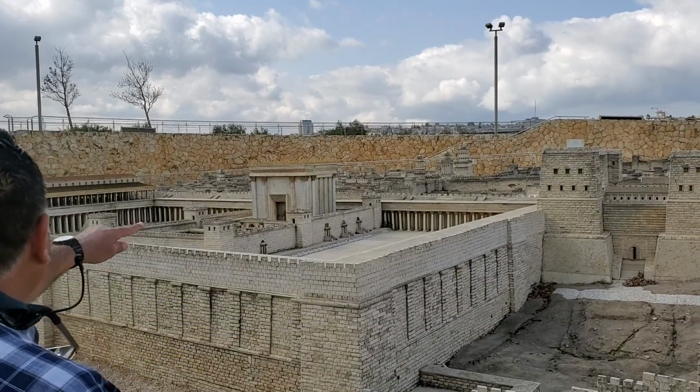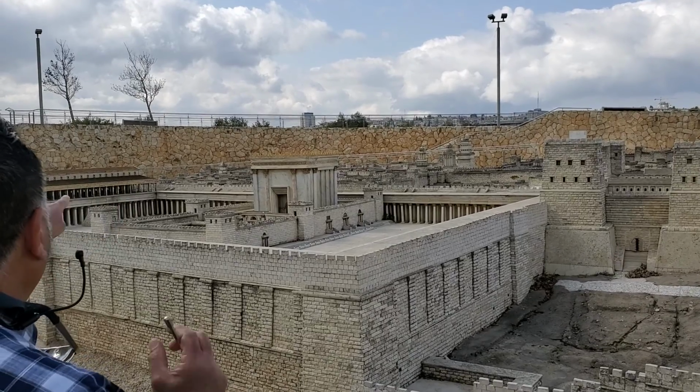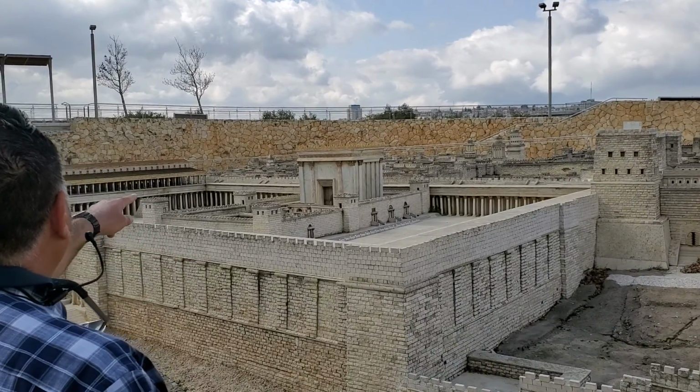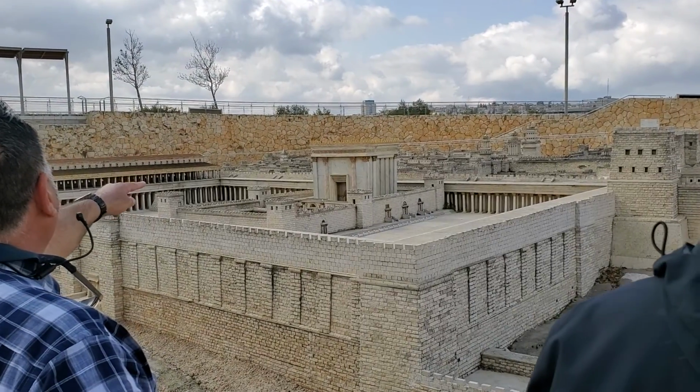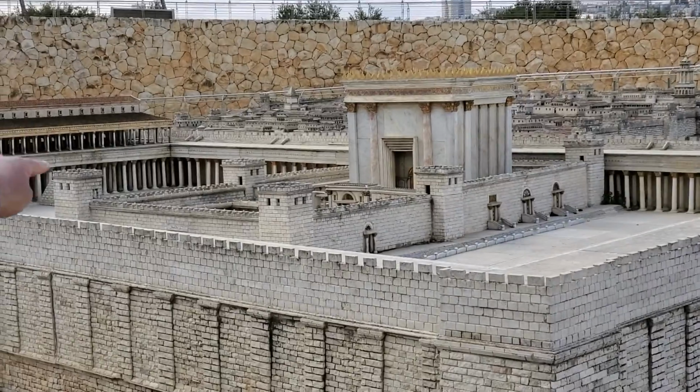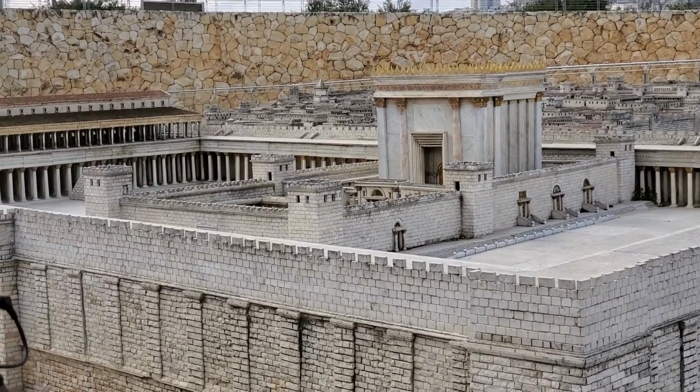Now you see that courtyard in front of the temple, only Jews were allowed to gather there. Now women had to climb up to the roofs of the four corners. Men worshipped from the ground floor.